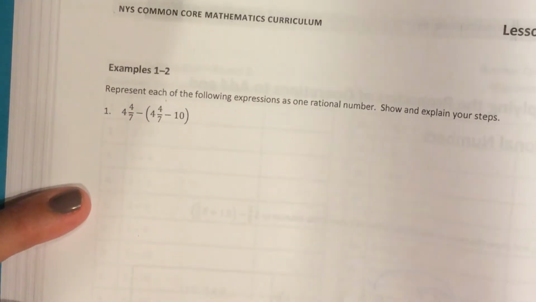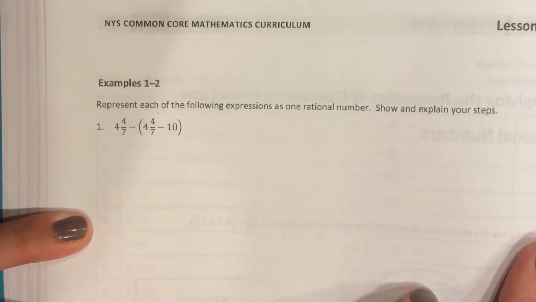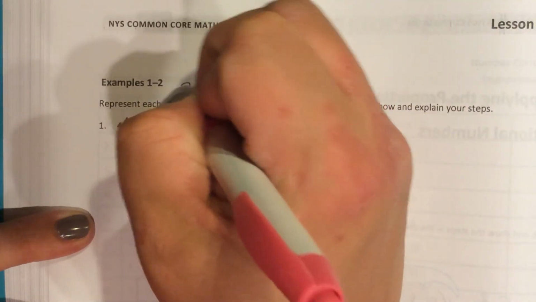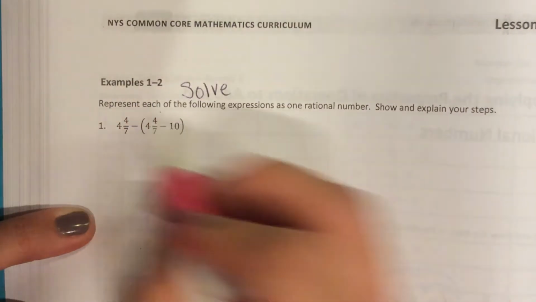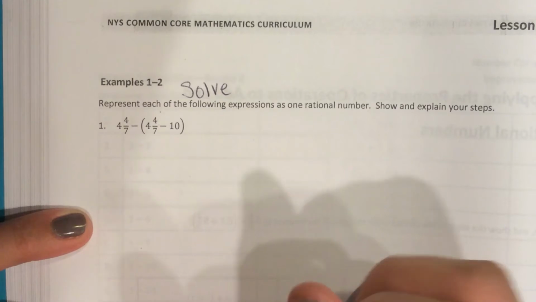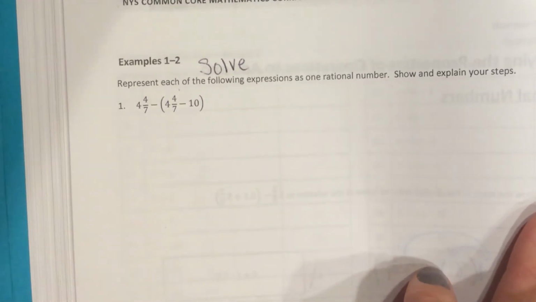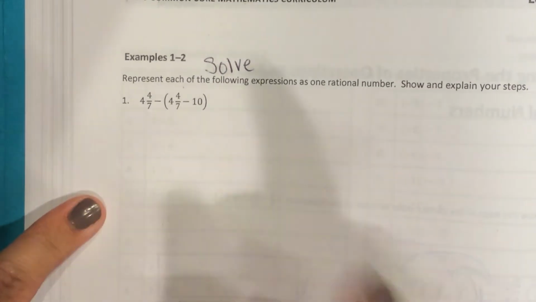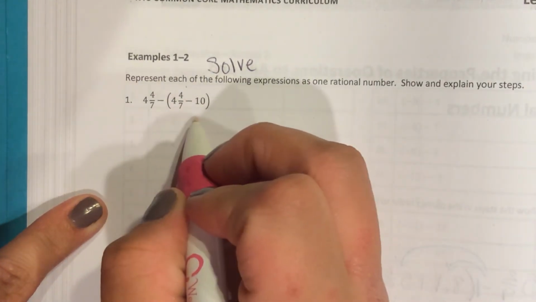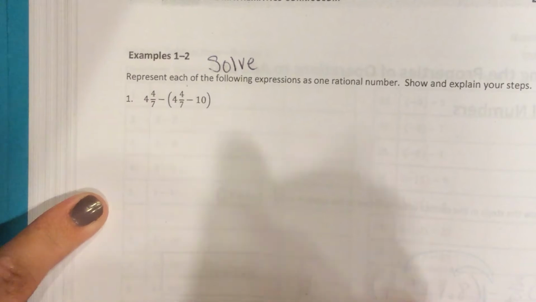So the next example is on page 50. Sorry, I had to find what page that was on. It says, represent each of the following expressions as one rational number. All it's asking you to do there is to solve this thing. I don't know why they give you such complicated directions for literally solving, but it is what it is, and let's do it. I'm going to approach this problem the same way I did the last one because I noticed the parentheses and I noticed the negative in front of it.